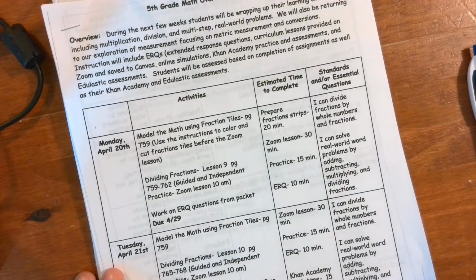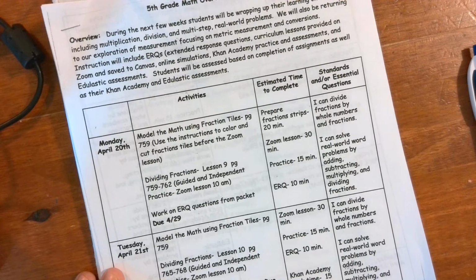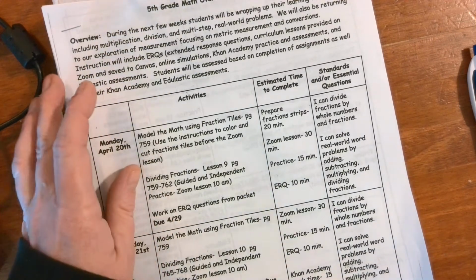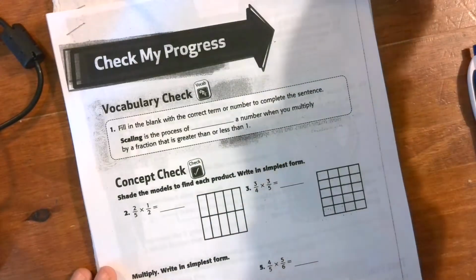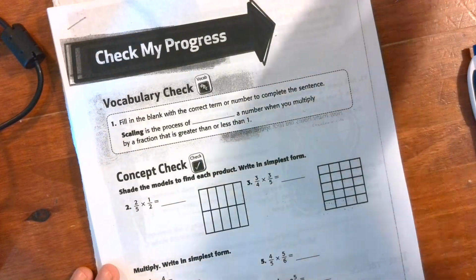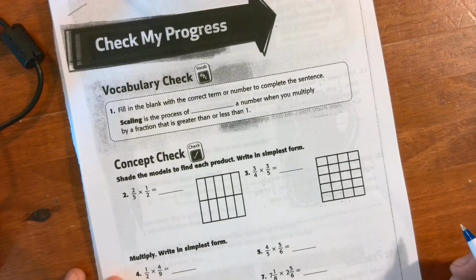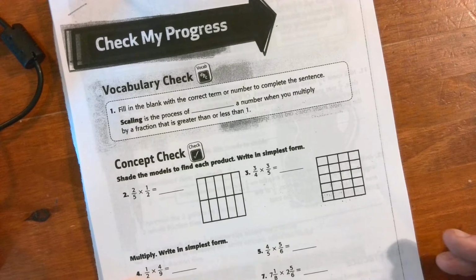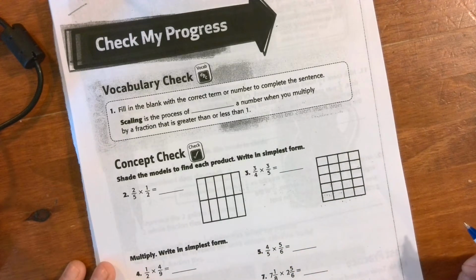Next week, we're going to jump back into measurement, but this time we're going to be working on metric measurement, and that'll wrap up our unit on measuring. All right, here we go. So we're going to go ahead and get started. I didn't put this on your assignment for Monday, April 20th, but there is a check your progress. I went ahead and made a new copy of all your math pages for this week and next week, just in case you didn't have them. I know I ripped them out last week and sent them home with you, but just in case they got turned in, I gave you a second copy.